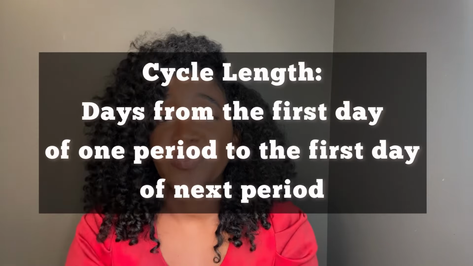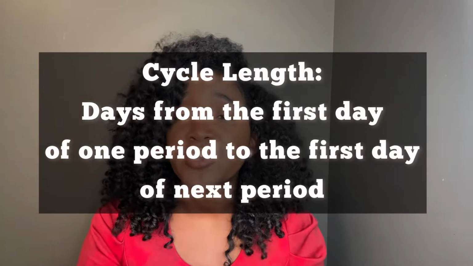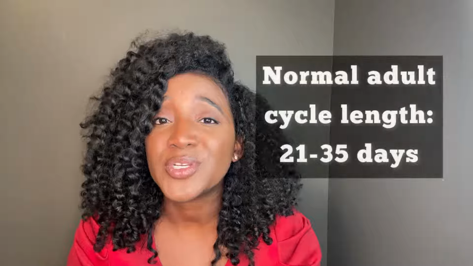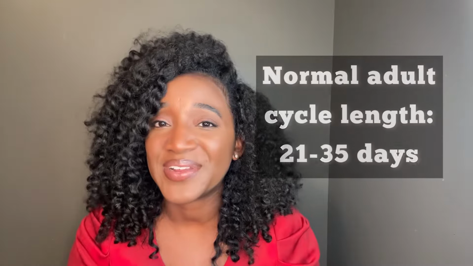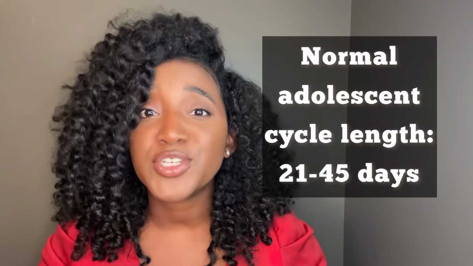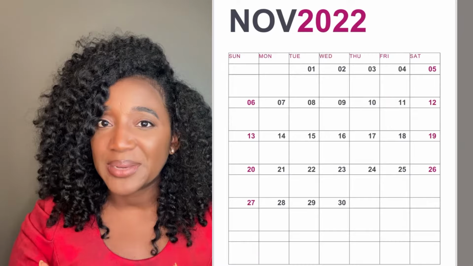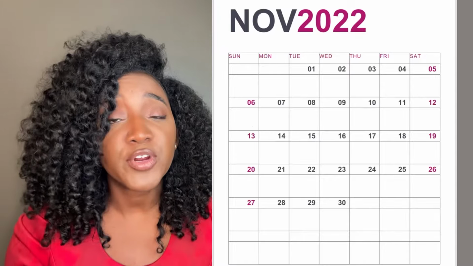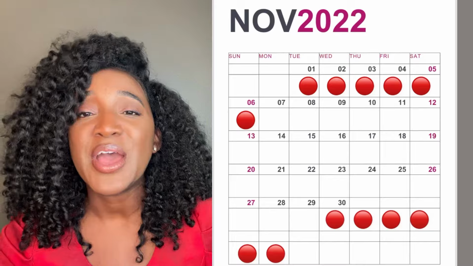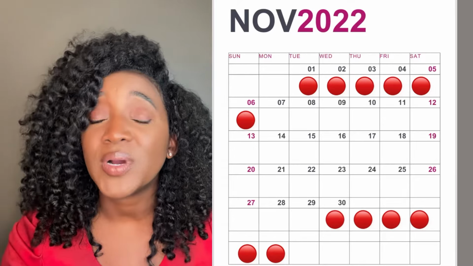The length of your menstrual cycle is measured from the first day of one period to the first day of the next period, not just the days in between where there is no bleeding. The normal range for an adult menstrual cycle is 21 to 35 days. The range is slightly different for adolescents at 21 to 45 days. For example, if I had a period from November 1st to November 6th and had another period November 30th to December 5th, my cycle length is 29 days.